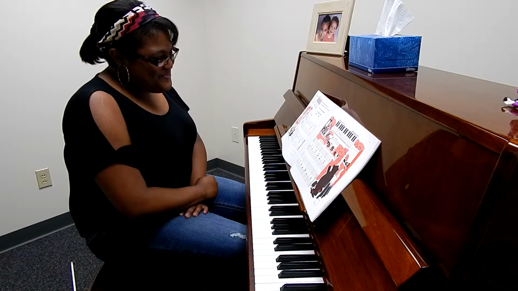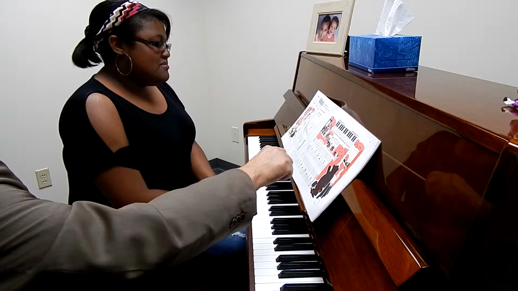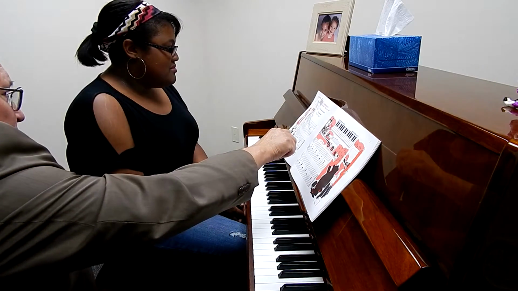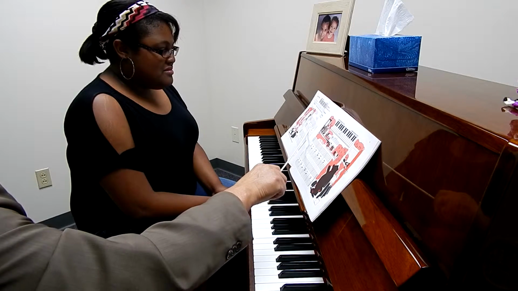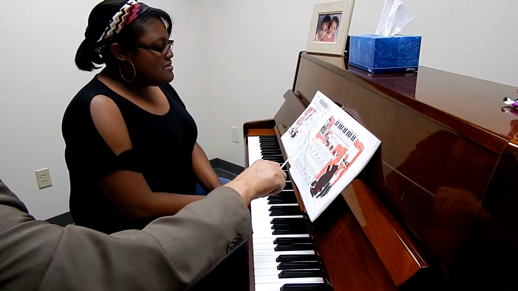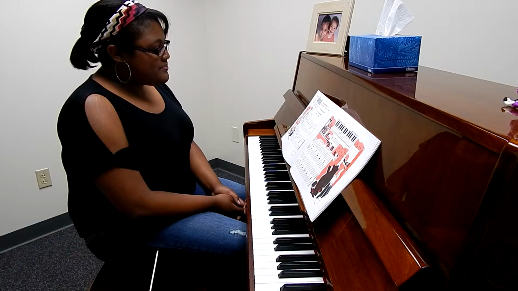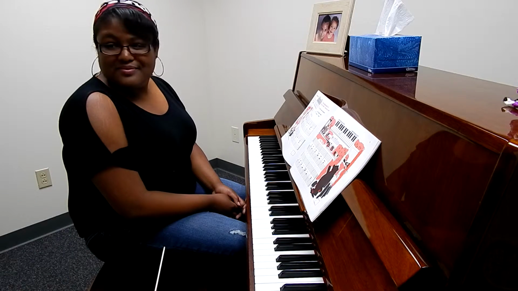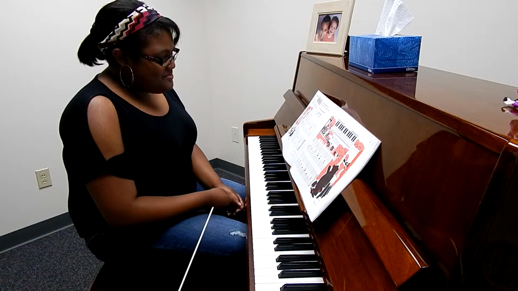Excellent. Now you might notice, and we'll talk about this next week a little more, the black notes are considered a quarter note and they get one beat. The white notes are half notes and they get 2 beats. Now let's just try it for a moment, and I know you're not used to it. I'll count it this time.